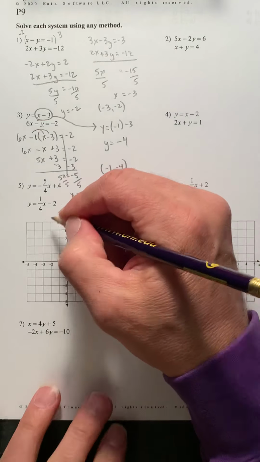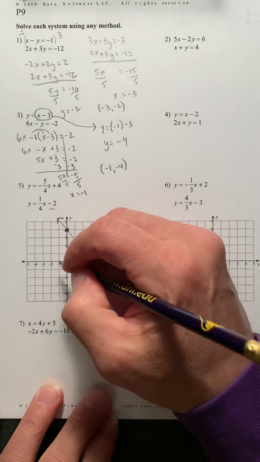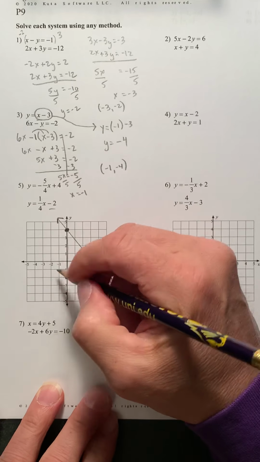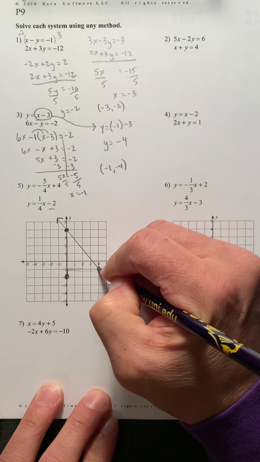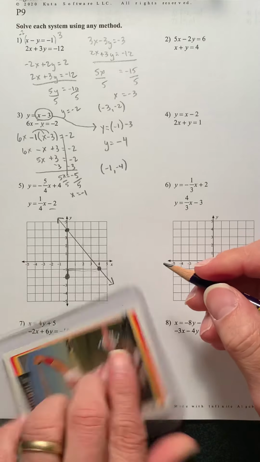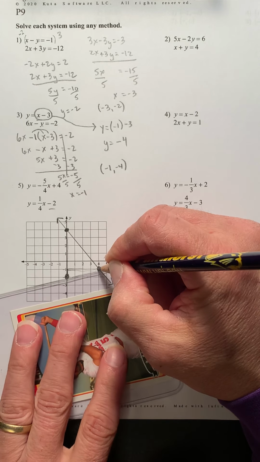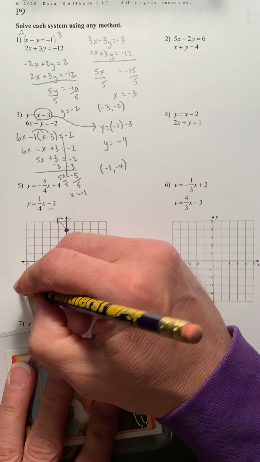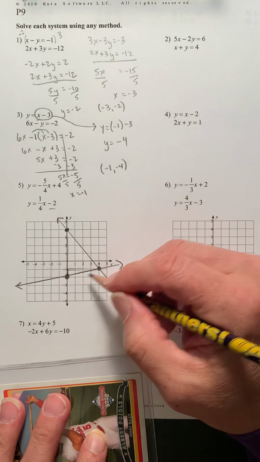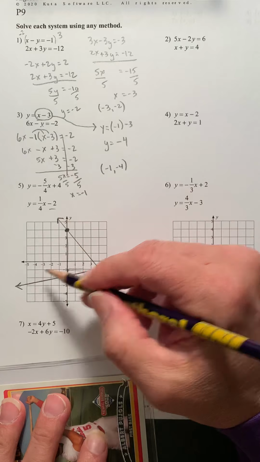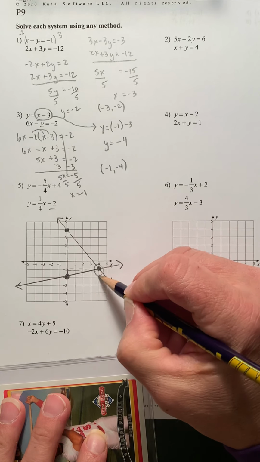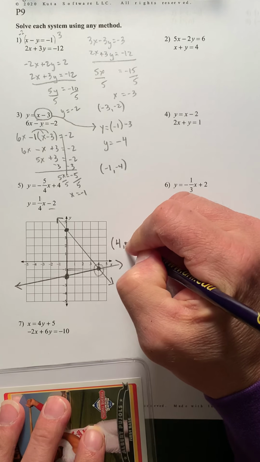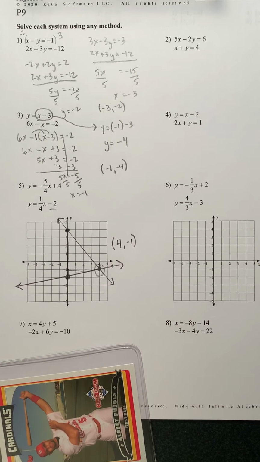On the second line, we have a y-intercept of -2. So I do y-intercept of -2, a slope of 1 over 4. So right 4, up 1, and I have a second point. And I'm now ready to connect those guys. And you'll notice that when I drew my lines, I went edge to edge. The arrows are off the graph. What I'm looking for is, where do they cross? That ordered pair is 4, -1. There's my answer, 4, -1.